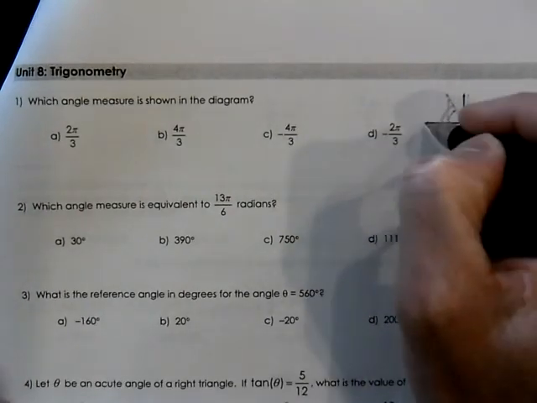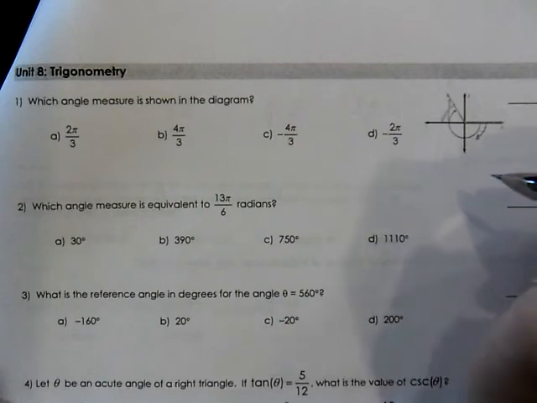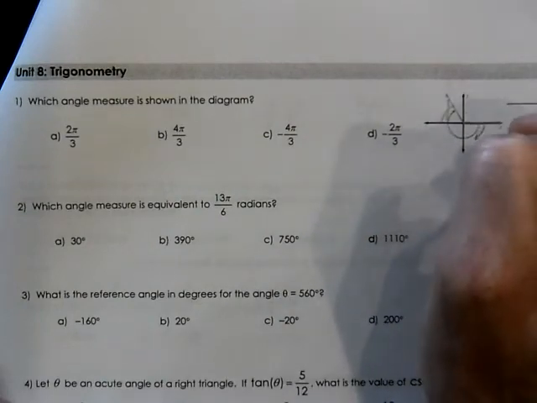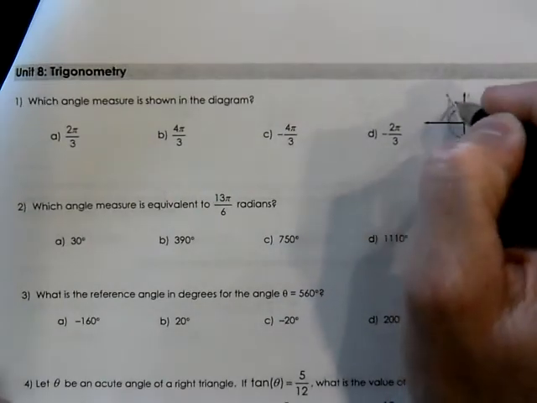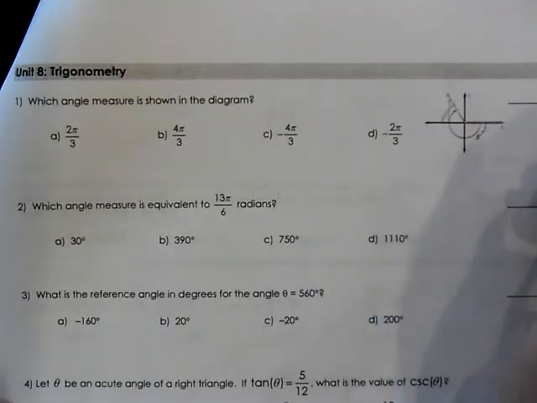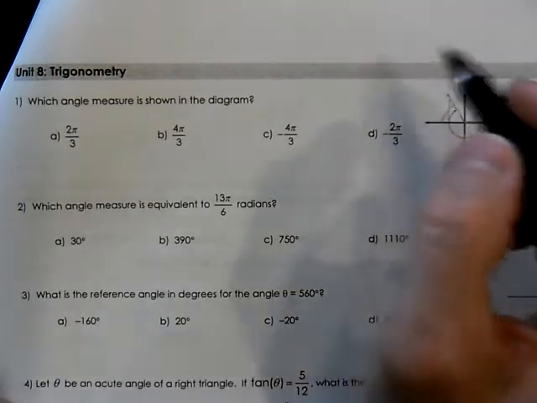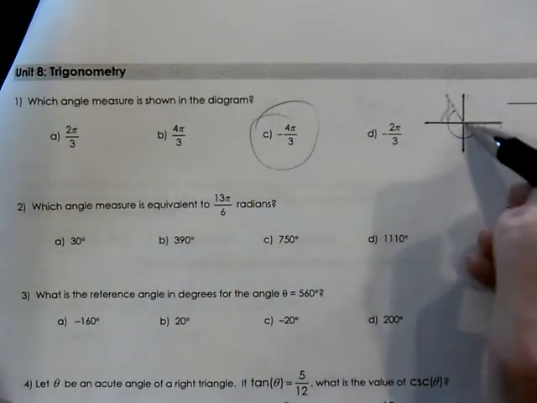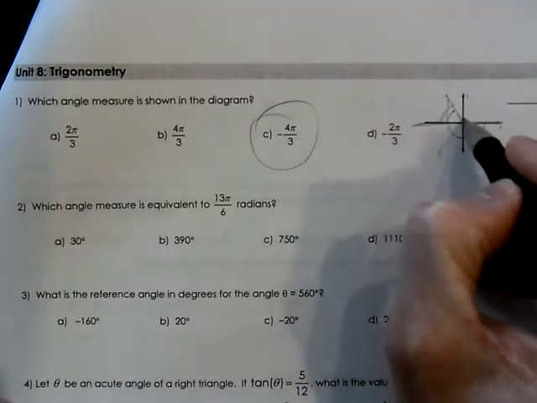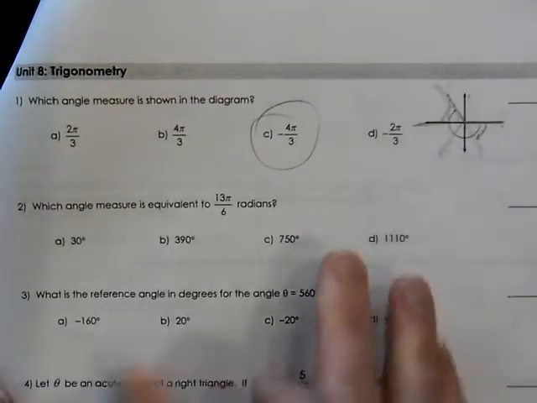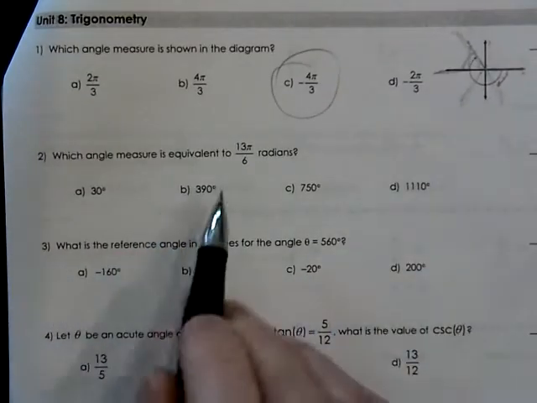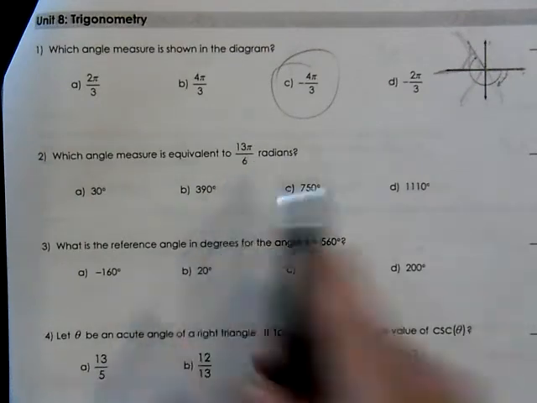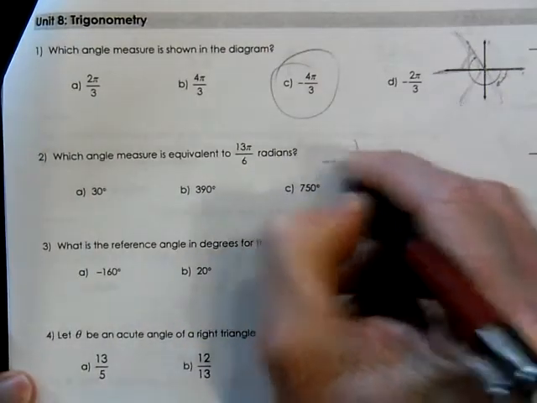x-axis. So this would be pi, and then this would be 1/6, 2/6, 3/6, 4/6, or 4/3, sorry. 4/3, negative 4/3. That would be 1/3, 2/3, 3/3, and 4/3. Alright, 13 pi over 6.